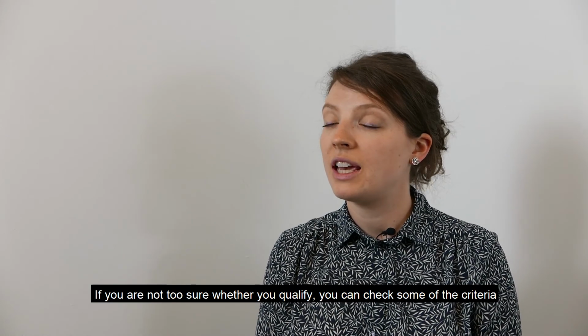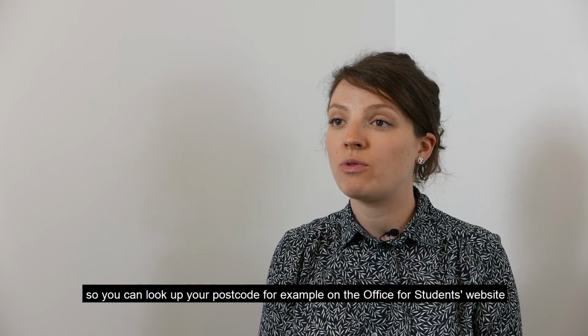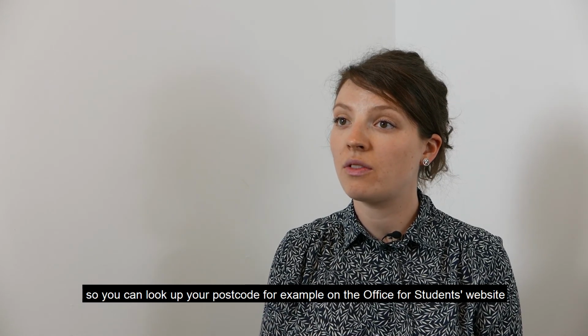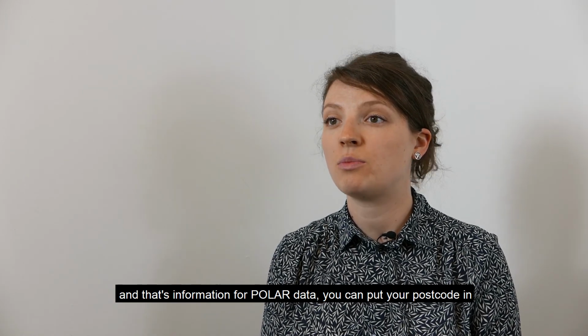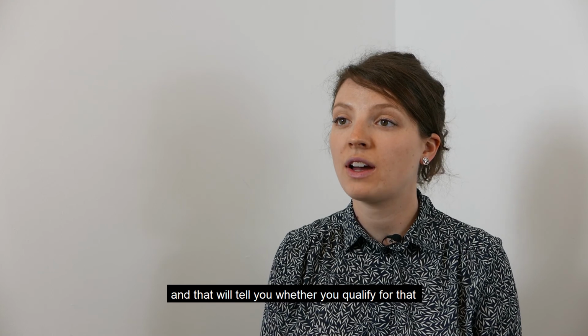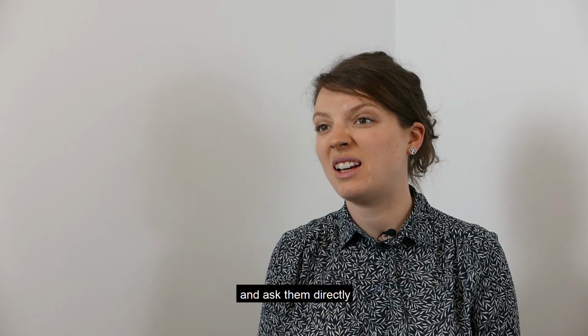the medical school. If you're not too sure if you're qualified, you can maybe check some of the criteria. So you can look up your postcode, for example, on the Office for Students website. That's information called diploma data. You can put your postcode in and it'll tell you whether you qualify for that. Otherwise, you might just be able to email or phone the medical school and ask them directly.